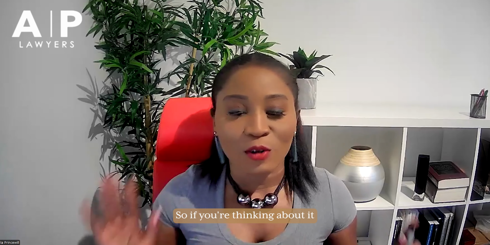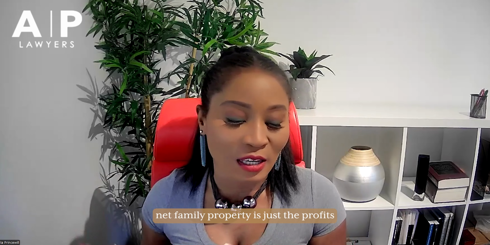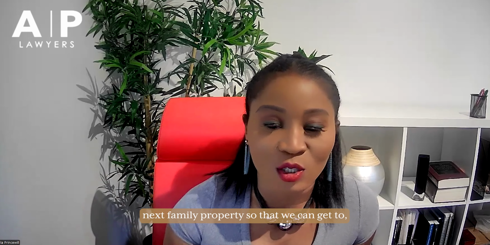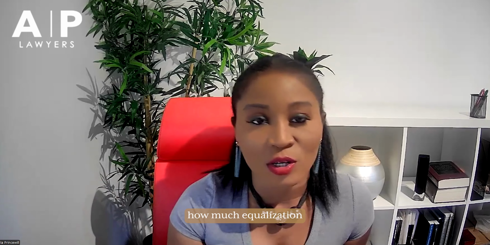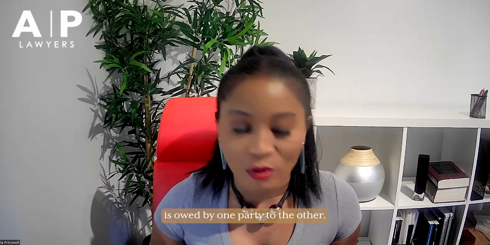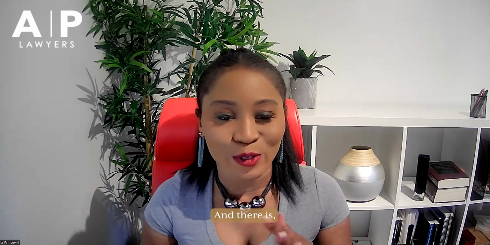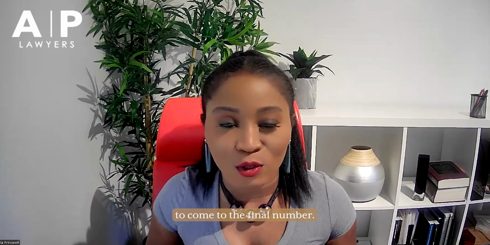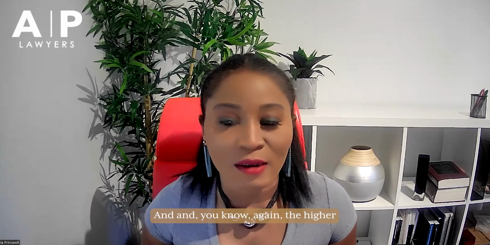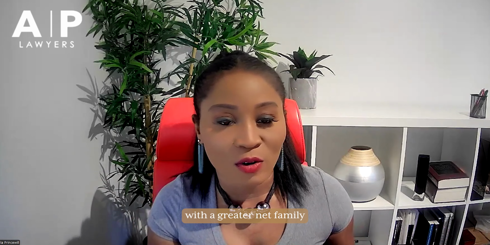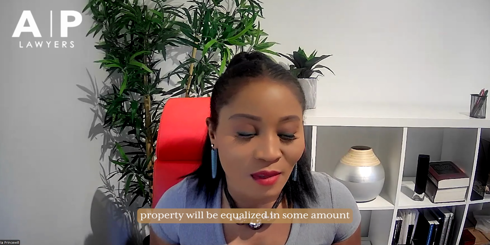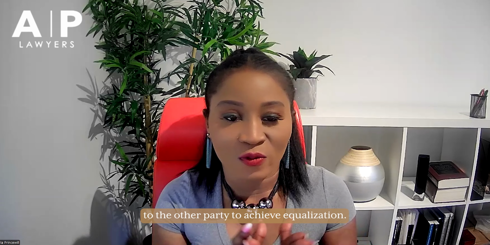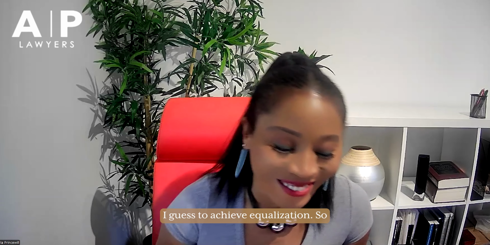So if you're thinking about it on a high level, net family property is just the process of determining each party's net family property so that we can get to how much equalization is owed by one party to the other. That's the idea. And there are assets and liabilities that get deducted from those to come to the final number. And again, the person with the greater net family property will be making a payment to the other party to achieve equalization.